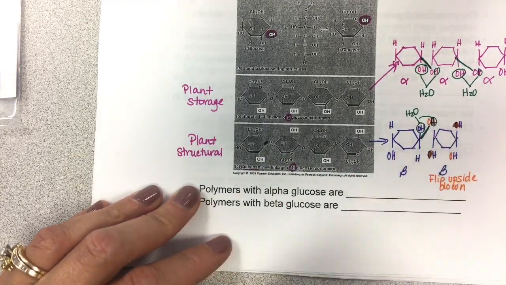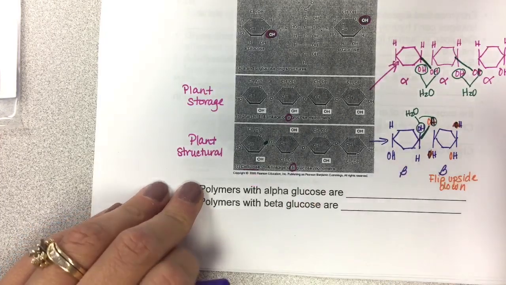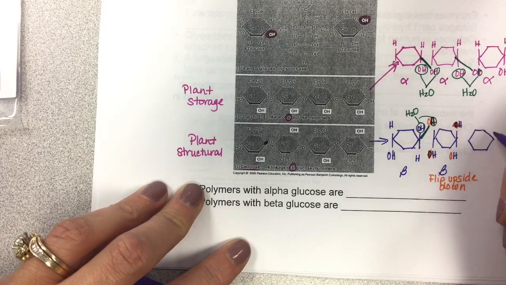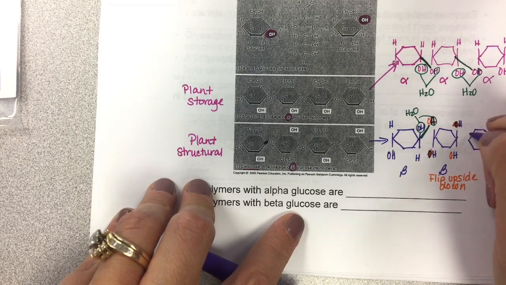So then let's look at the problem that happens now when we try to hook another beta glucose molecule. So again, I'm going to draw the ring, and the beta has the OH and the H and OH here.